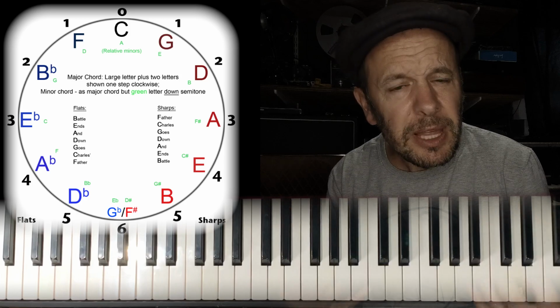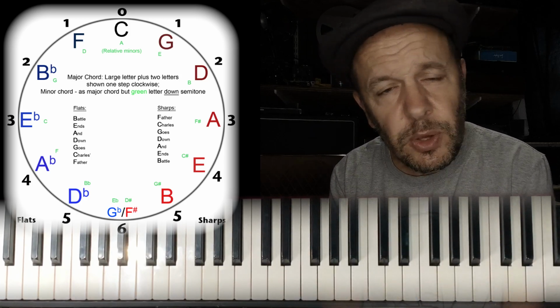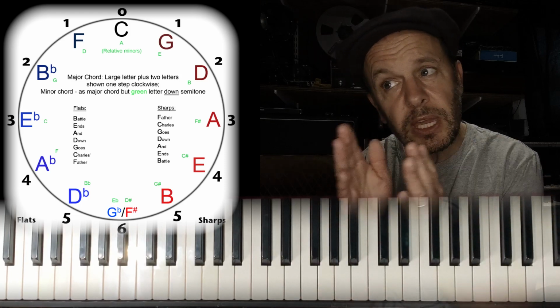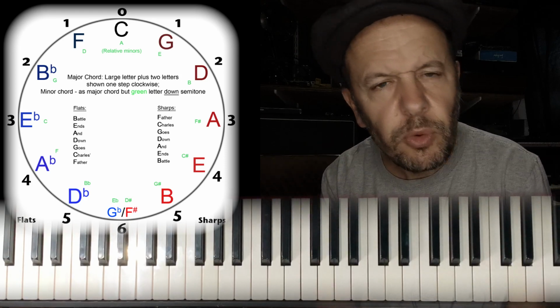But the trouble is you've got so many more sharps in A sharp major than the flats you have in B flat. So it's important to settle on the fact that you should be looking at a key that has the least number of sharps or flats in it.